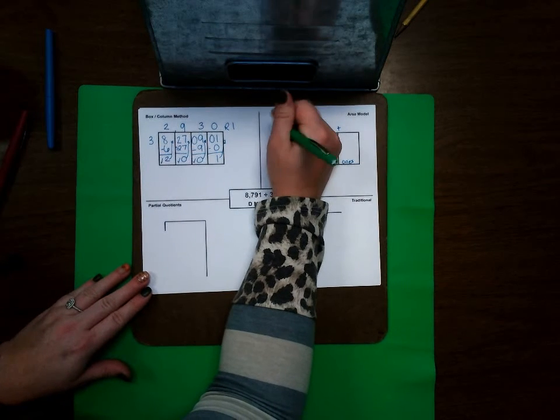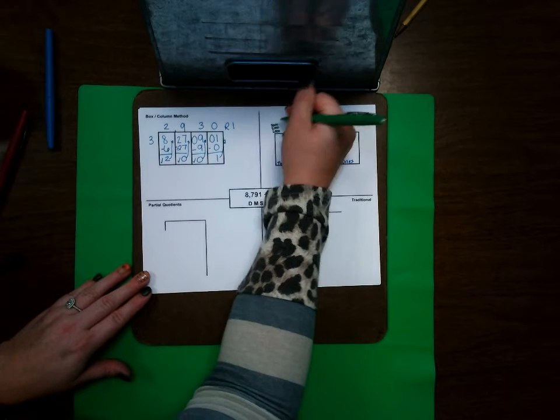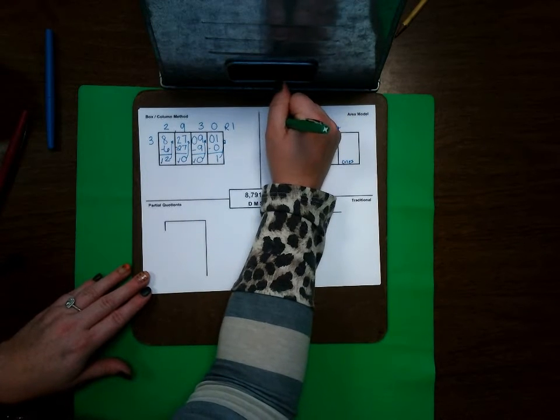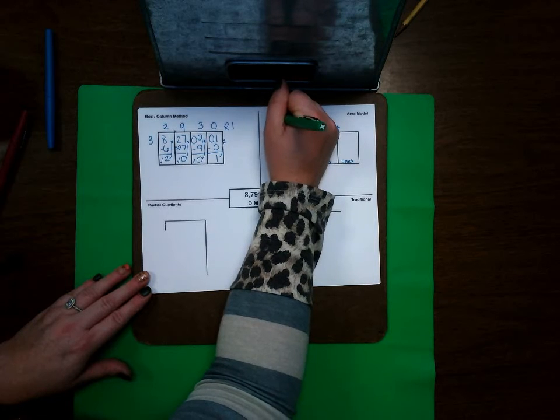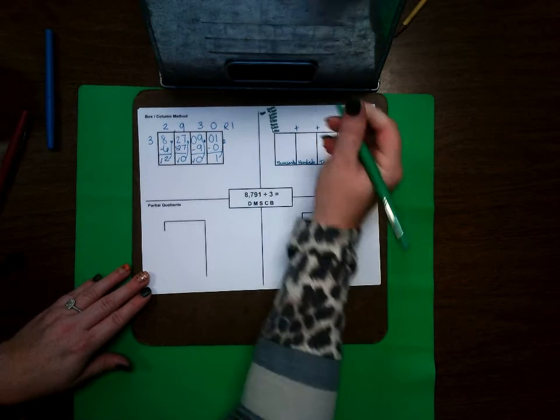So it could be 1,000, 2,000, 3,000, 4,000, 5,000, 6,000, 7,000, 8,000, or 9,000.